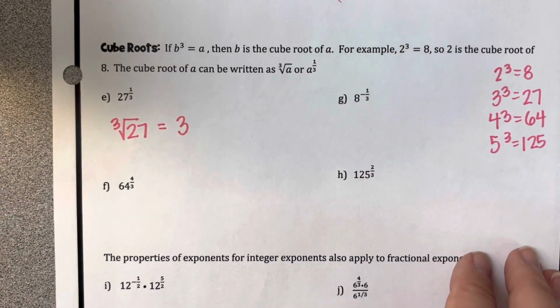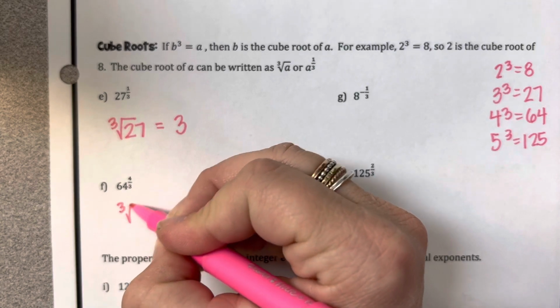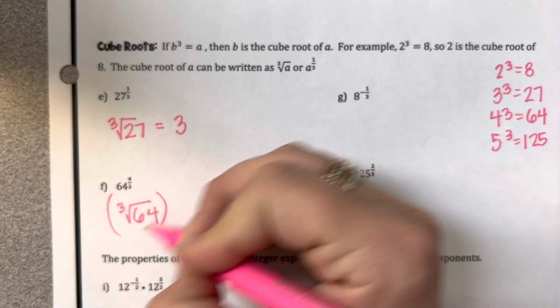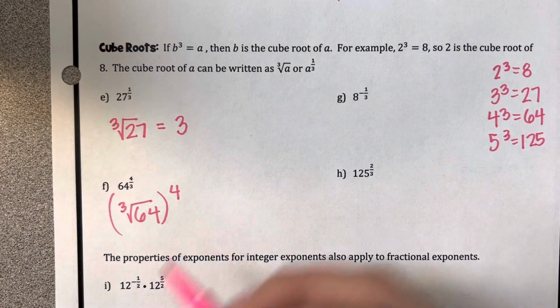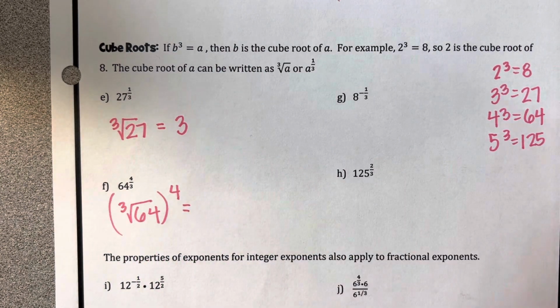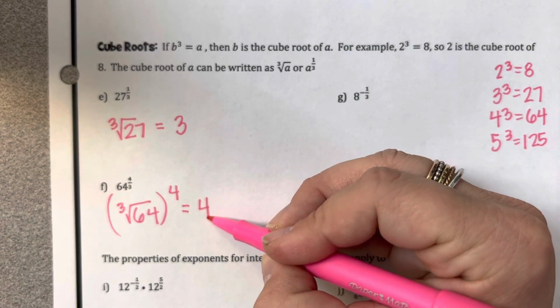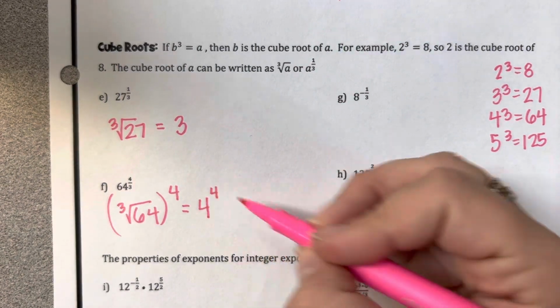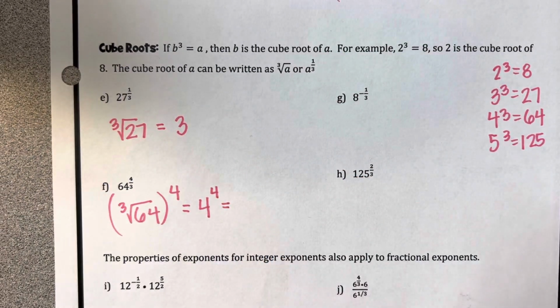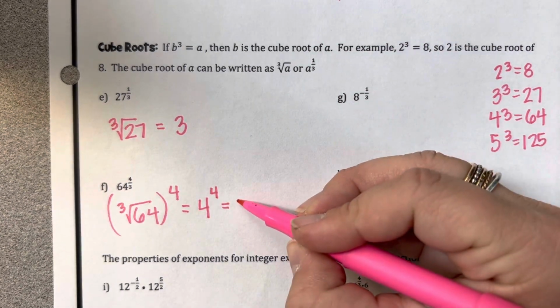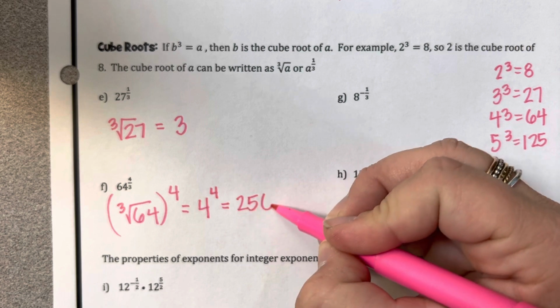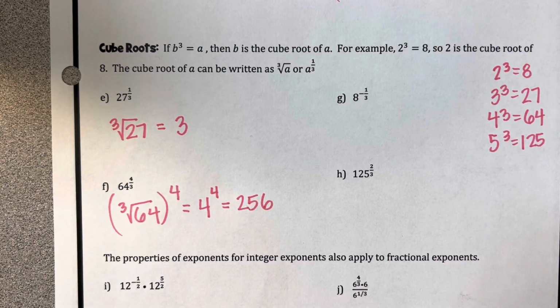Okay, on letter F, it's the cubic root of 64 being raised to the 4th power. So what's the cubic root of 64? Well, it's 4. And then we're raising 4 to the 4th power. So 64 times 4 is 256. And that's our answer. I'm checking it. Yep.